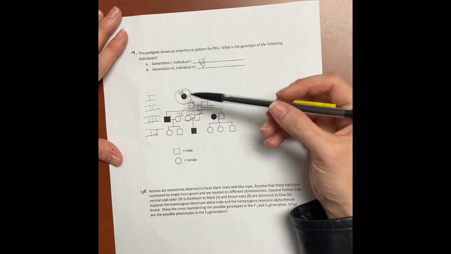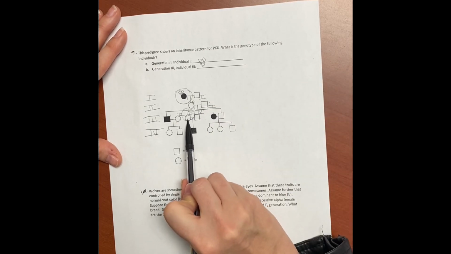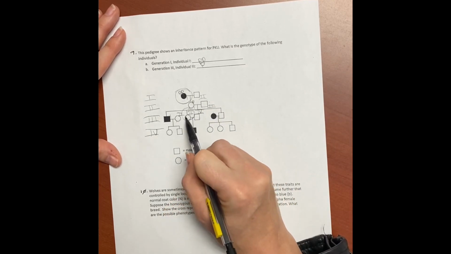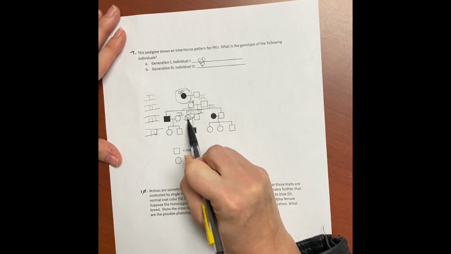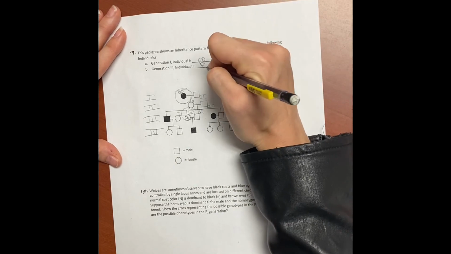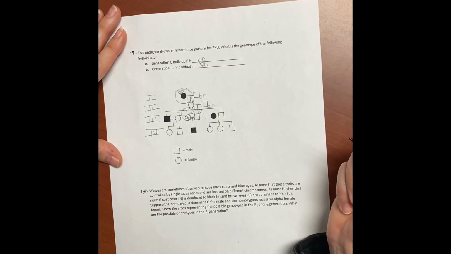I can also look at their children. So this person had to be a capital because he's normal, but he also passed the recessive trait down here. So this person is going to be a capital and a lowercase. So that's my answers for that one.